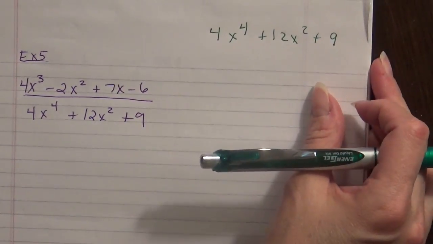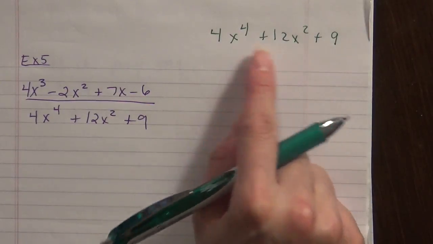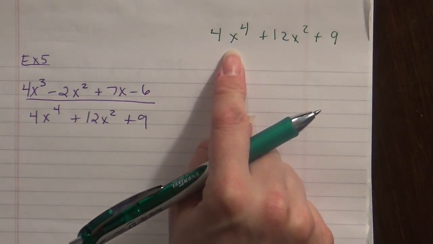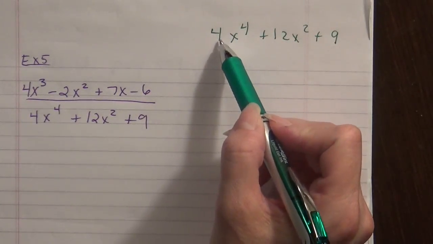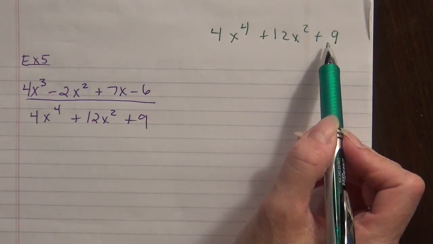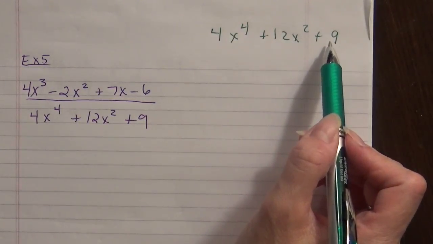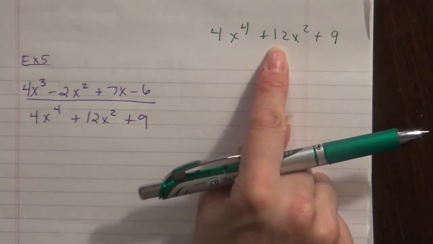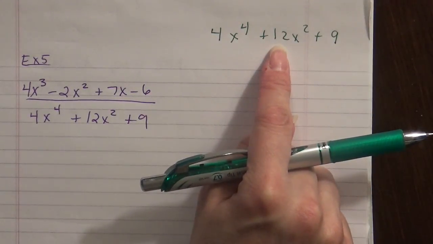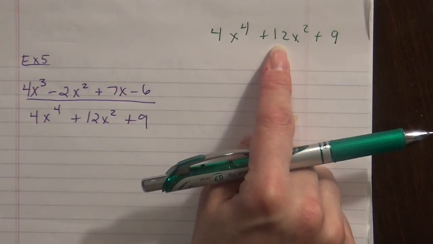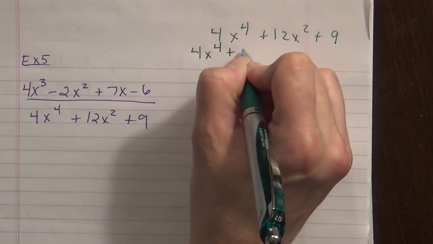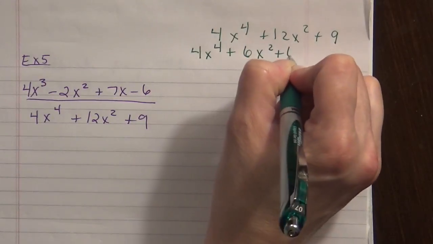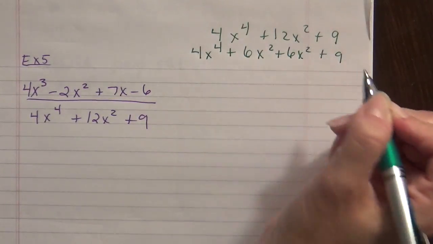Okay, so you've got a trinomial, and you've got rather large numbers to work with, so you might want to go to the A times C method to help you factor this. A times C method tells me to multiply the first coefficient and the constant. So 4 times 9 would give me 36. And then I need factors of 36 that I can add or subtract to give me my middle term 12. So factors of 36, I could use 6 times 6. I can use those numbers to rewrite the middle term. So I'm going to have 4x to the 4th plus 6x squared plus 6x squared plus 9.